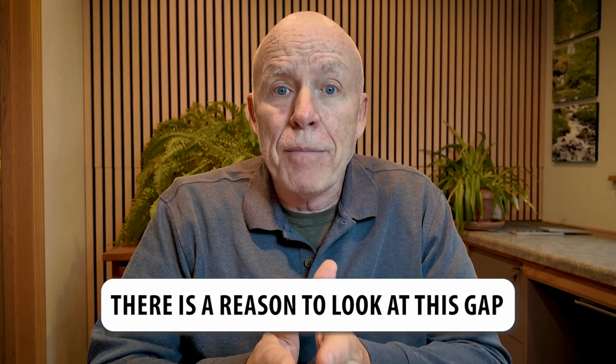If you can also have a reason why it's important, because it may help, it may do this, it may do that, meaning it's not just a gap for a gap's sake. There is a reason to look at this gap that I found.